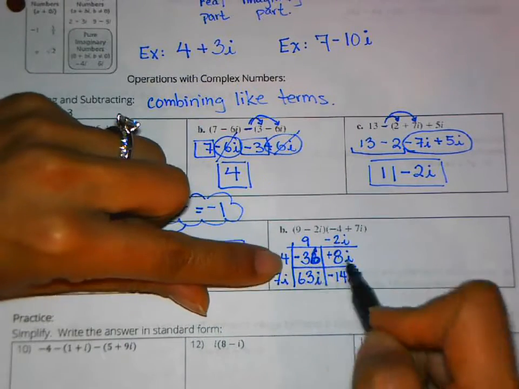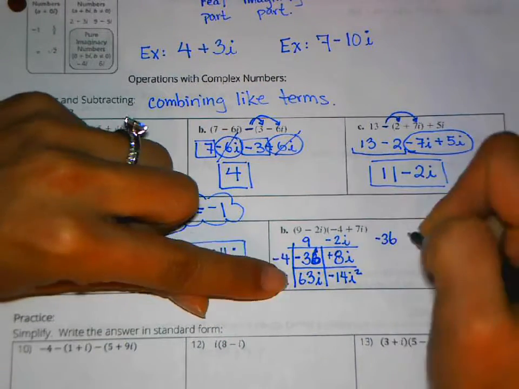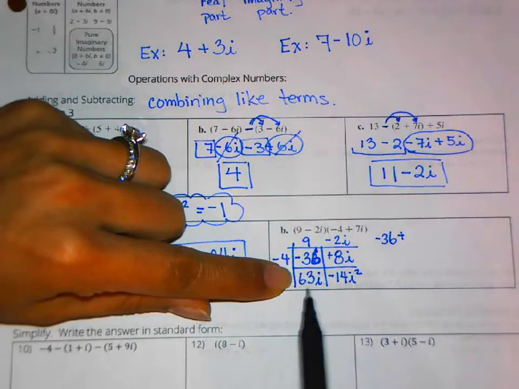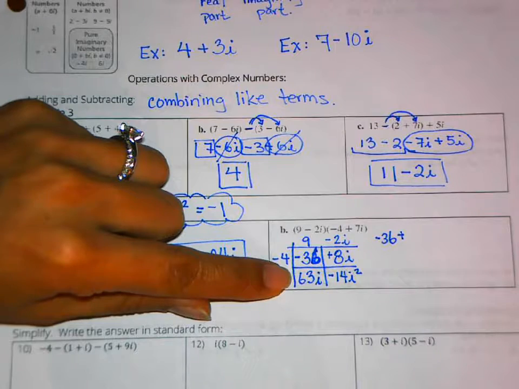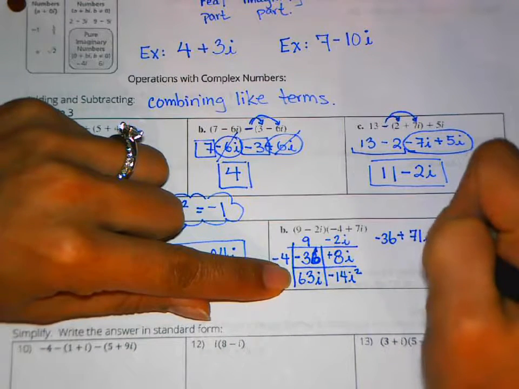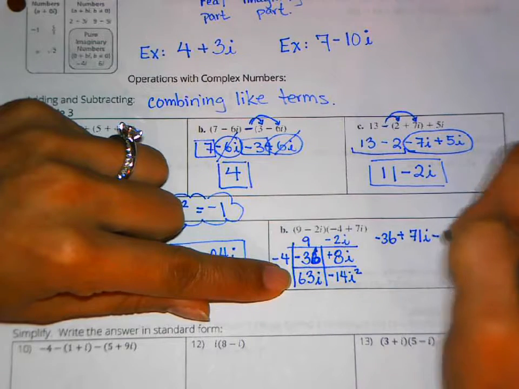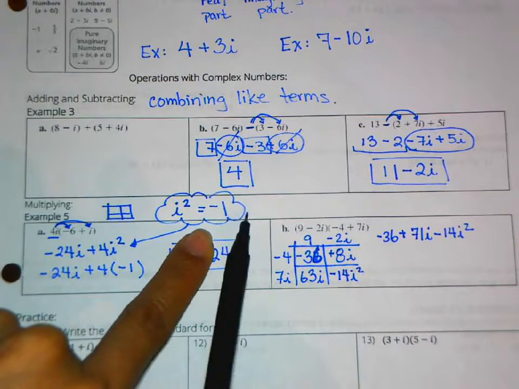Note that all my answers are the stuff in the middle. So I'm going to add up all the squares. Negative 36 plus 63i and 8i combine together to make 71i minus 14i squared. Remember I said that i squared is equal to negative 1.